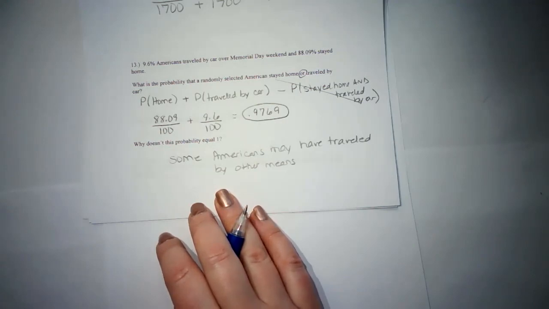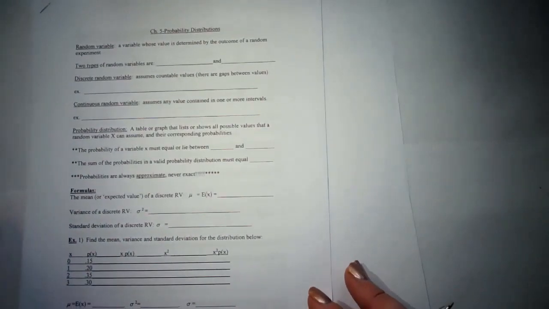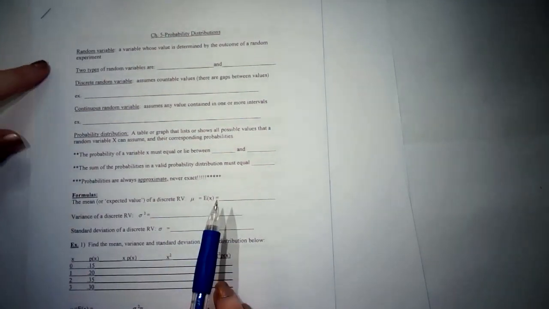You come in with very little background knowledge, whereas, even if you come into college algebra, you knew algebra to begin with. So you had a nice foundation, but in here, that's not always the case. So chapter 5, we're going to talk about probability distributions. This first part, all the way up to the part where it says formulas, you know all that. That's all review. So let's just see if we can remember this stuff.